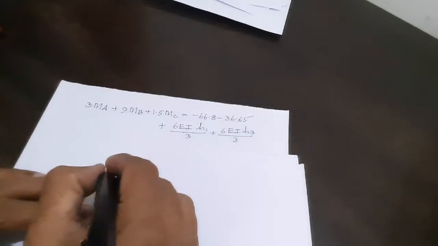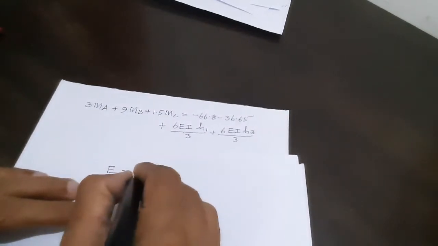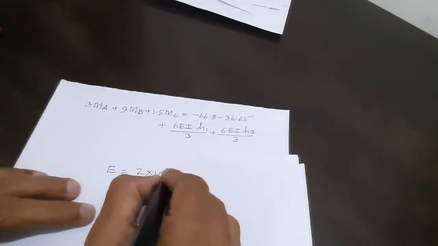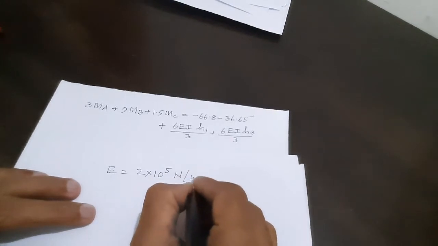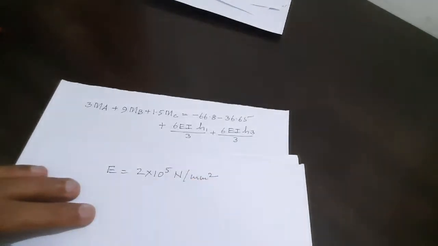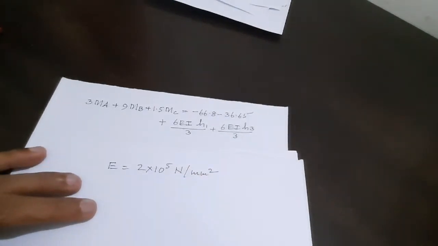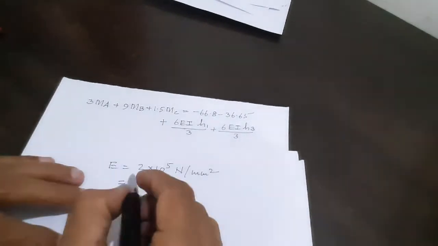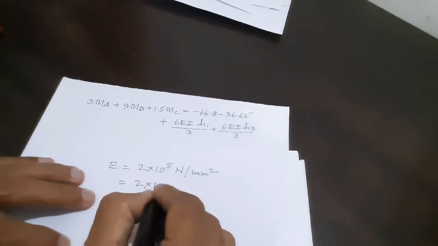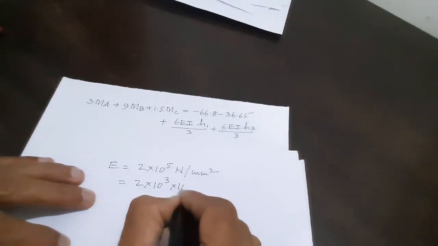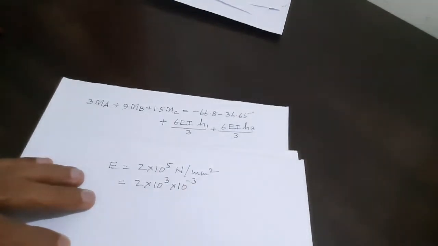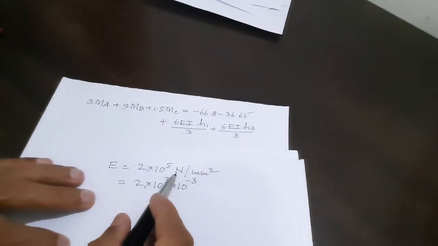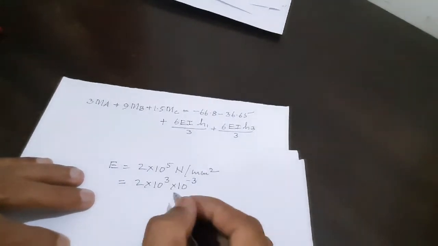What is the value of E and what is the value of I? E is 2 into 10 to the power 5 Newton per mm square. This is the value of E. I need to convert everything into kilonewton and meters, because everything was given in kilonewton meters. If I want to convert Newton into kilonewton, I need to multiply with 10 raised to minus 3.